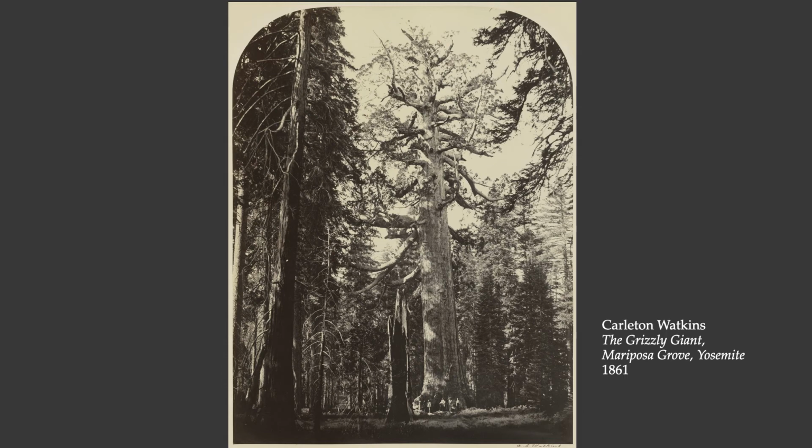It's very difficult to fit one of these trees into a photograph because it's a forest, and to get the camera far enough away to be able to get these enormous trees into the photograph, you end up getting other things in the way. So that's a challenge in itself.